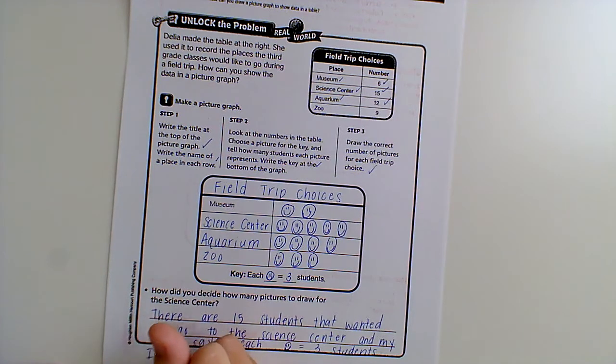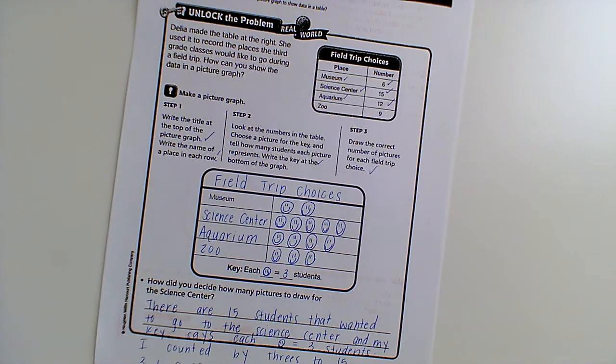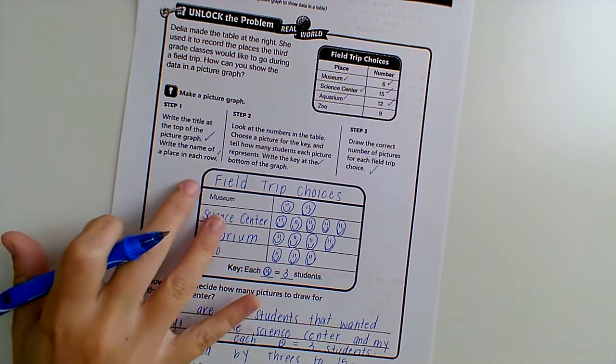I counted by 3s to 15. So if I count by 3s to 15, 3, 6, 9, 12, 15. I drew 5 symbols.